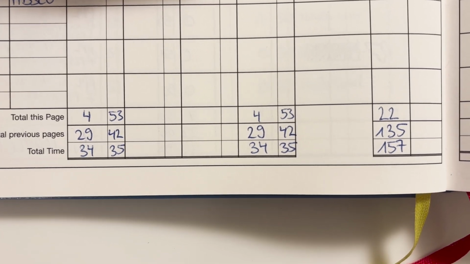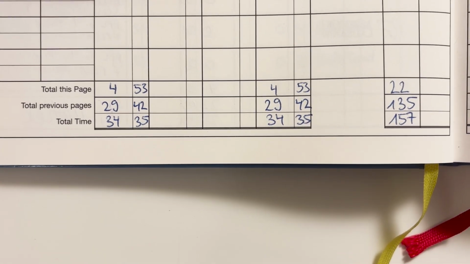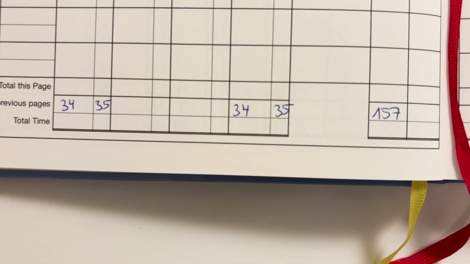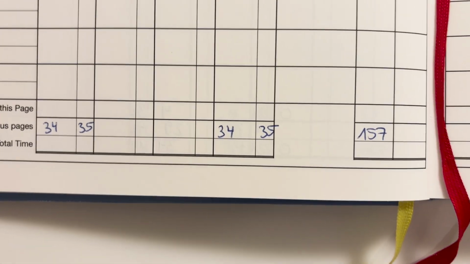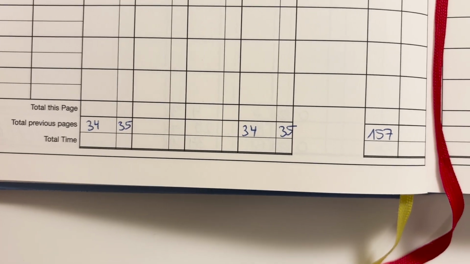You write that down in the second row, and then as a last step, you calculate your new total time or your new total number of landings by summing up these 2 rows and writing it down in the bottom row. To make life easier, you can then already transfer your new total time and your new total number of landings onto the next page in the second row where it says total previous pages.